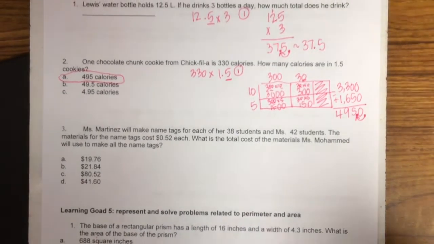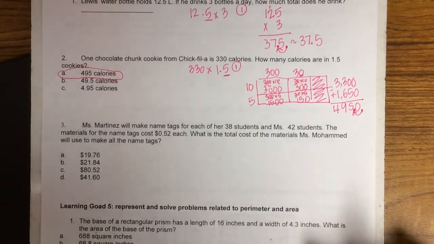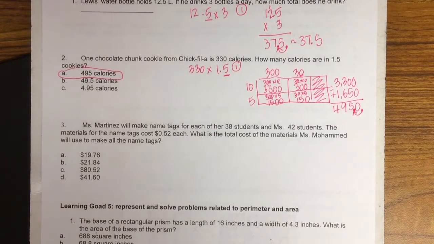All right, now we're going to look at the last one. And I apologize, there are a few typos in this one, so we're going to get through it even with our typos. So Ms. Martinez will make name tags for each of her 38 students and Ms. Flood's 42 students. The materials for the name tags cost 52 cents each. What is the total cost of the materials Ms. Martinez will use to make all the name tags?